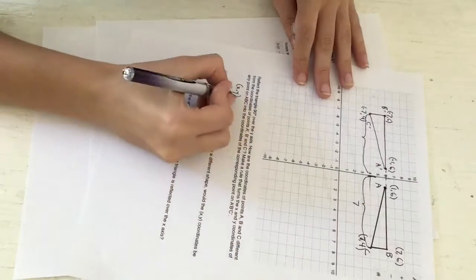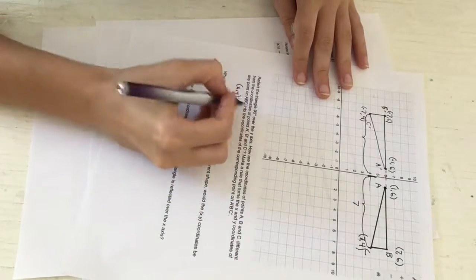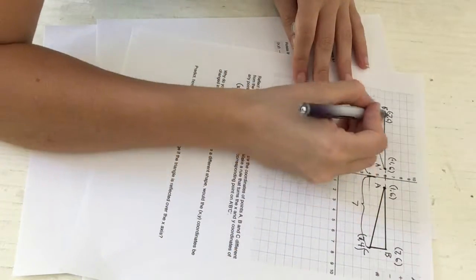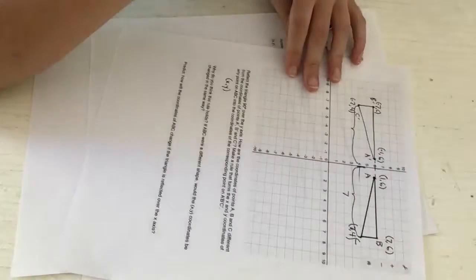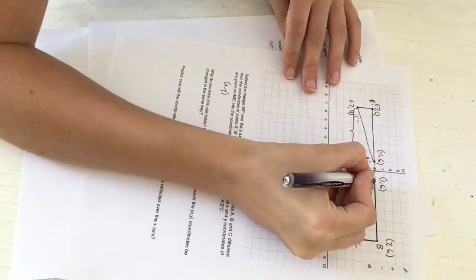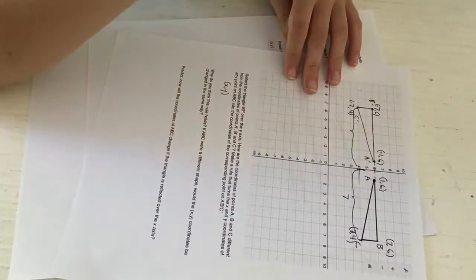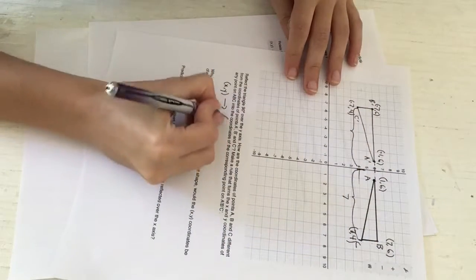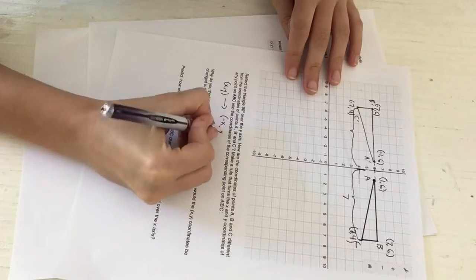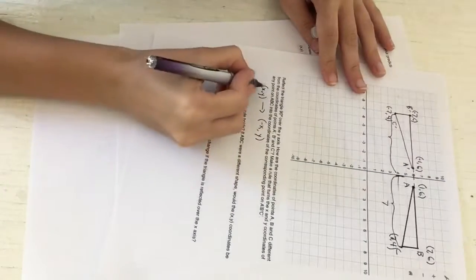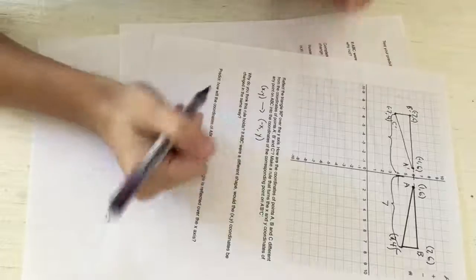And now I have to change (x, y) to make the corresponding point on the image. So what do I do? How do I change the coordinates of any point on here to make the corresponding point on here? Well, I make the x negative, and I don't change the y. So the rule would be (x, y) goes to (-x, y).